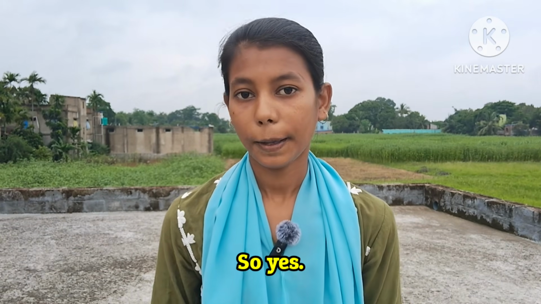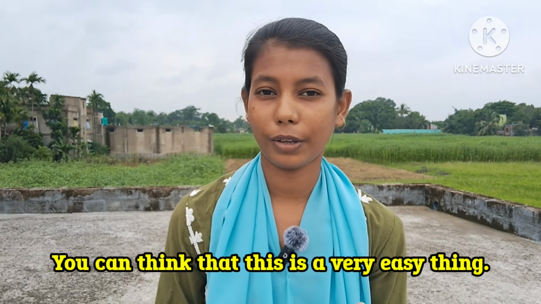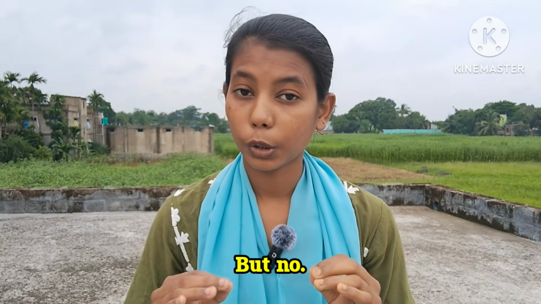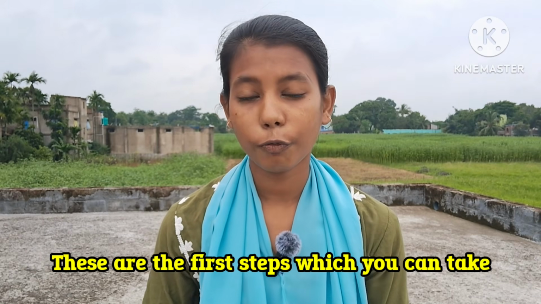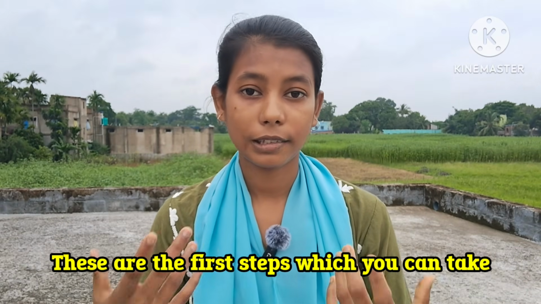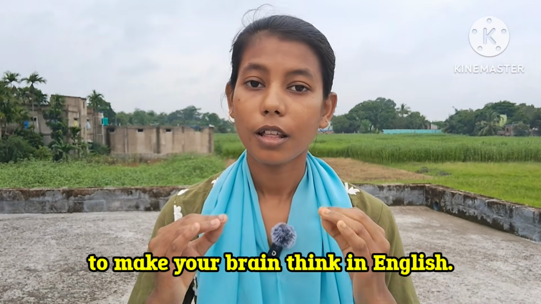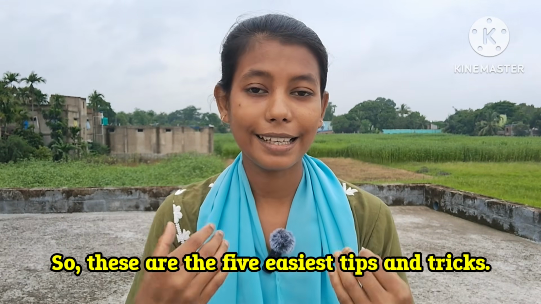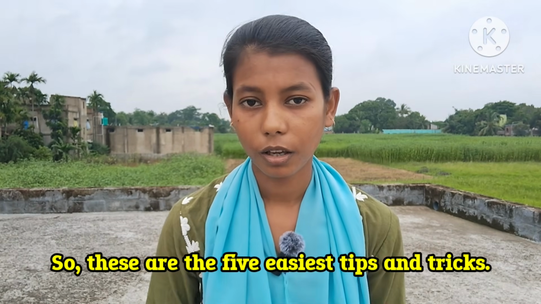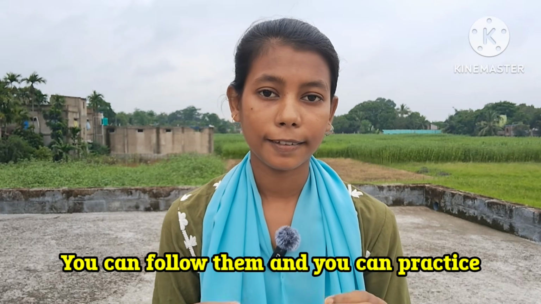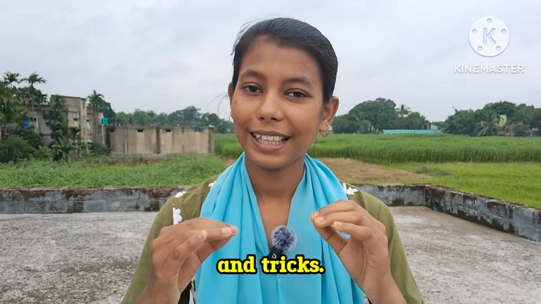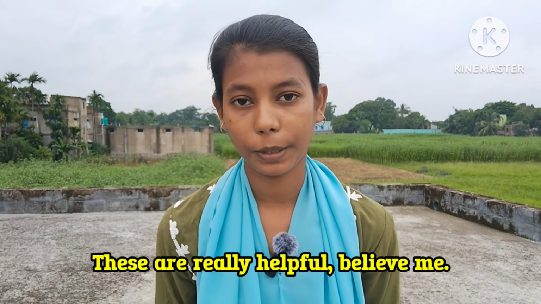So yes, you can think that this is a very easy thing, how can I think in English like this way? But no, these are the first steps which you can take to make your brain think in English. Yeah, so these are the 5 easiest tips and tricks. You can follow them, and you can practice English every single day by using these tips and tricks. These are really helpful, believe me.